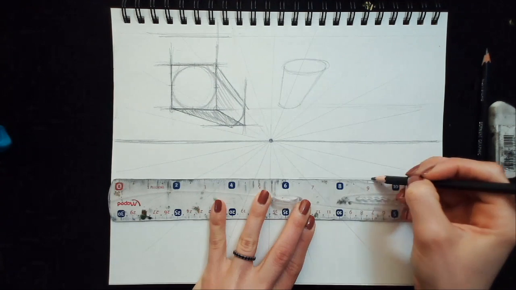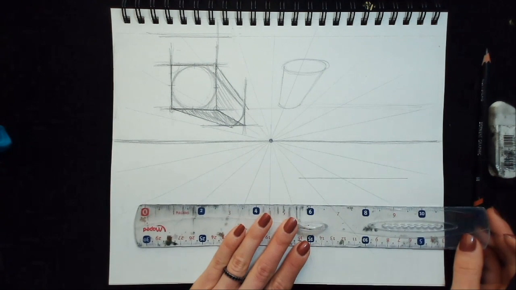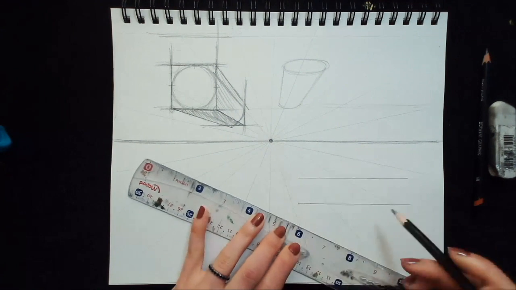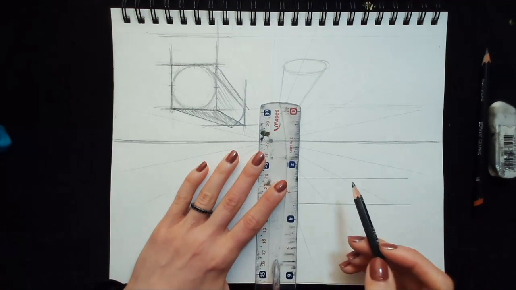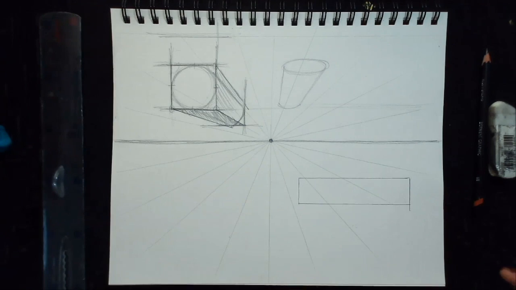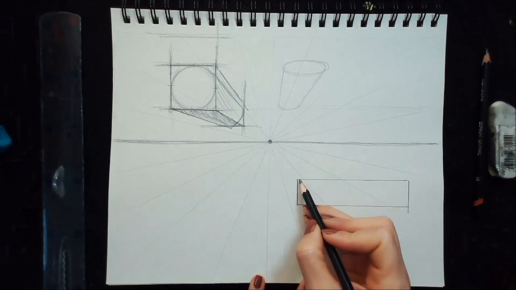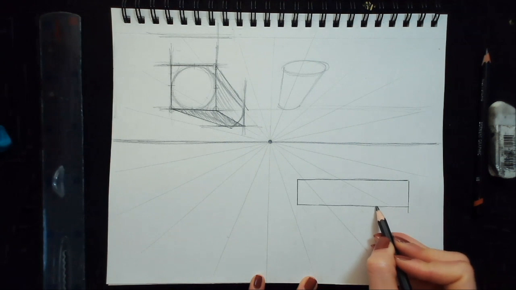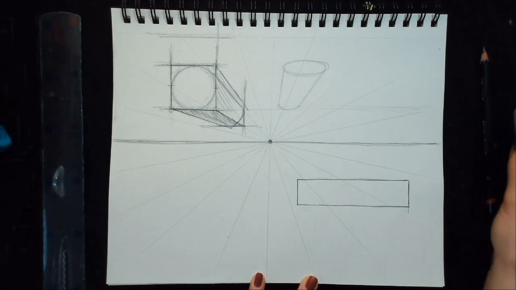To do a long front face or plane, I'm using my ruler now because these are longer lines. That's perfectly okay. And I'm adding it now into the lower right quadrant of my grid. Okay, so there's my rectangle. This is the front plane, what is going to be the front plane. Right now it's just a flat shape because it doesn't have any other sides to it.